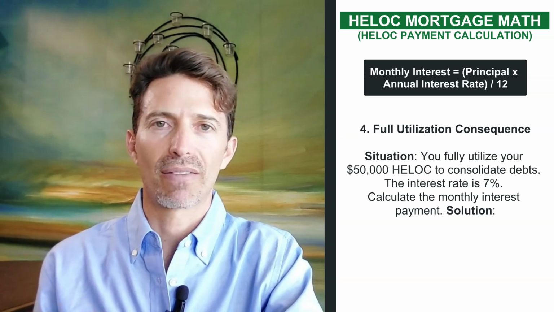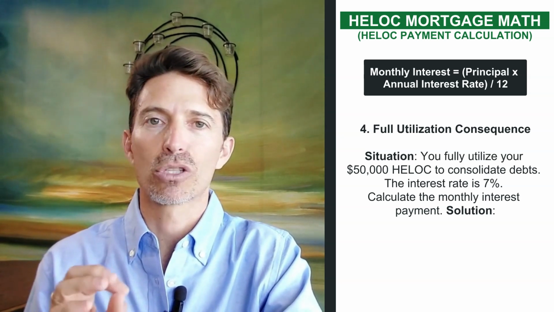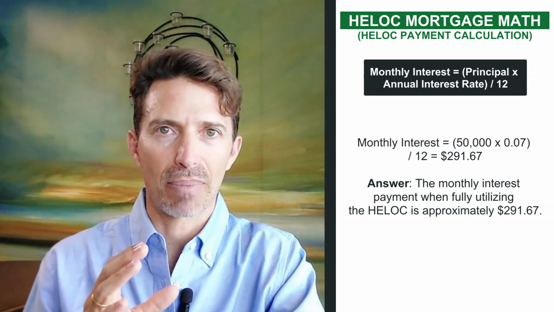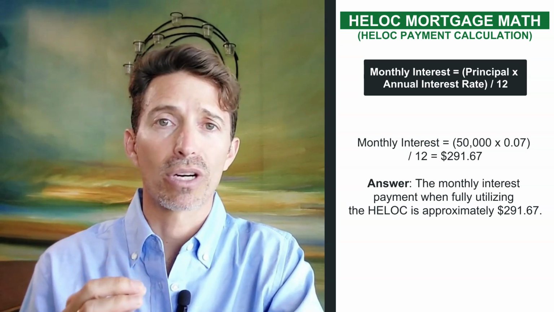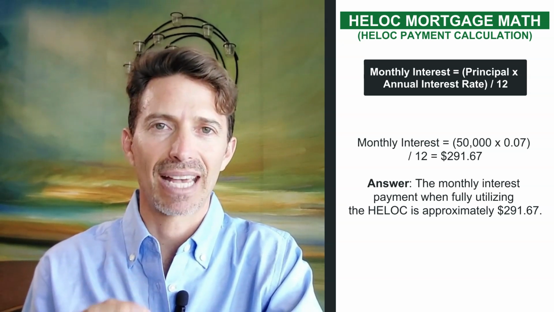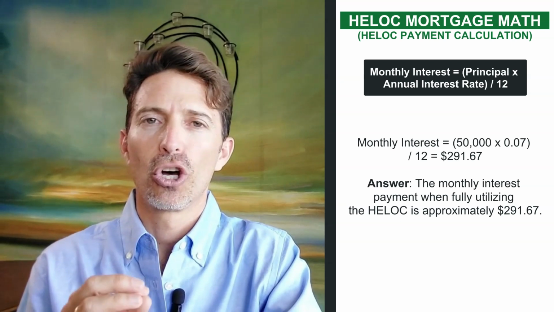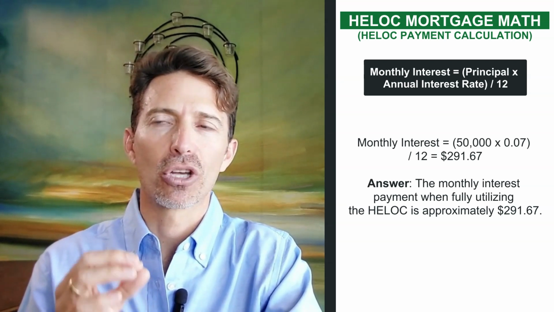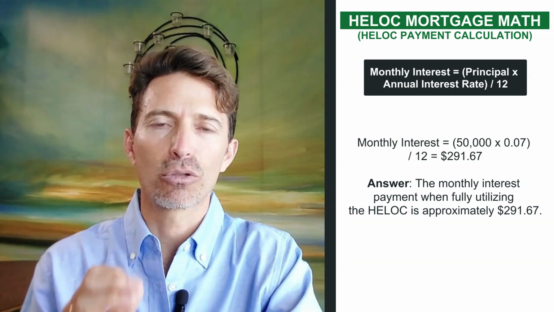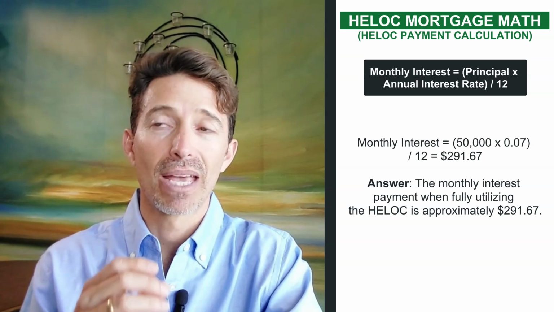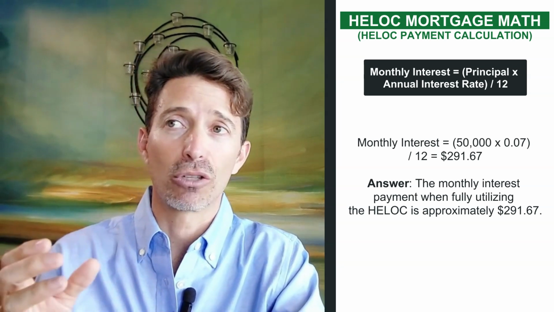Let's say his interest rate is 7%, and we want to calculate his interest-only payment. So we're going to take $50,000, multiply it times 7% and divide that by 12, and we get $291.67. So this would be how much the borrower would have to pay now in interest-only payments towards his HELOC. But he would also be able to calculate how much he's saving on his credit cards, which is definitely going to be a better deal than paying credit cards.